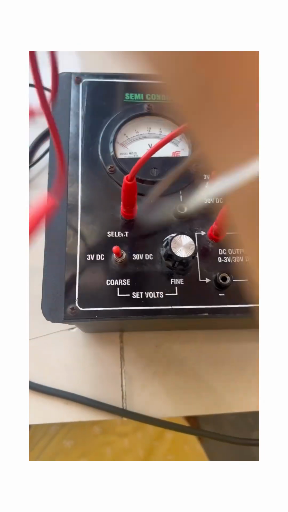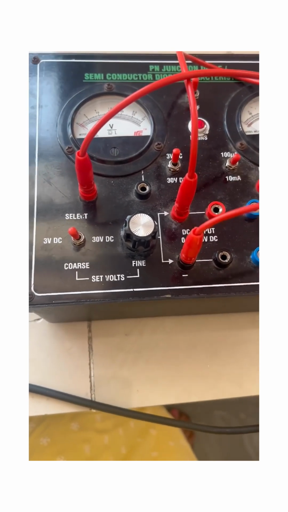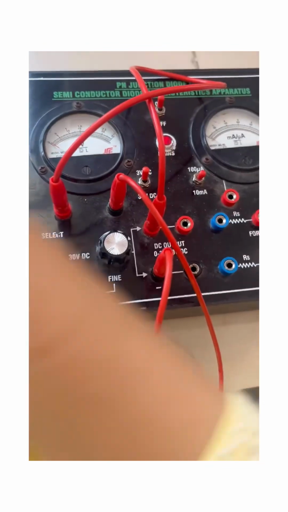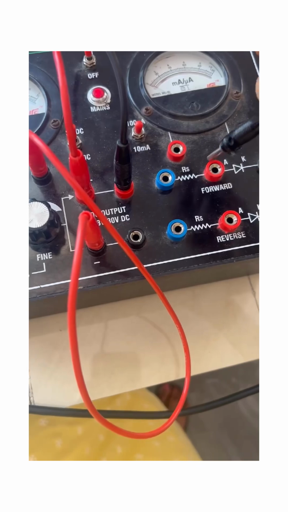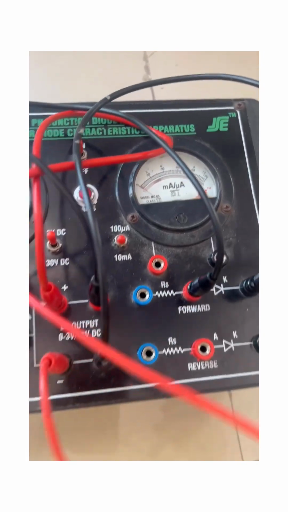For the forward biasing, we will connect the voltmeter in parallel with the battery, red with red, black with black, and the diode also will be connected in the same manner. Red of the diode, which represents P of the diode, will be connected with red, and the negative of the battery will be connected to the N of the diode, that is black.